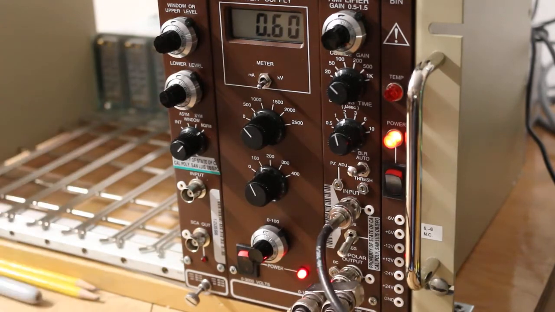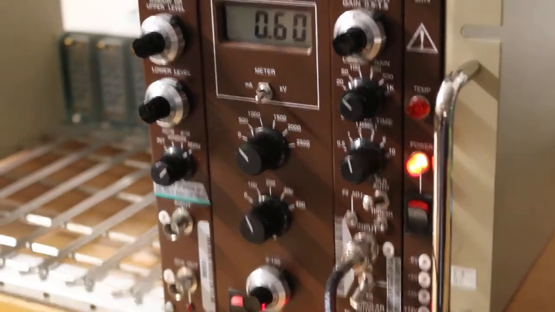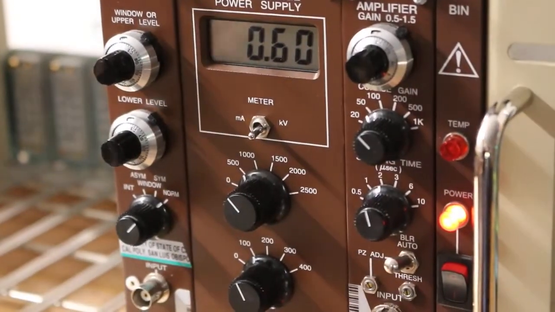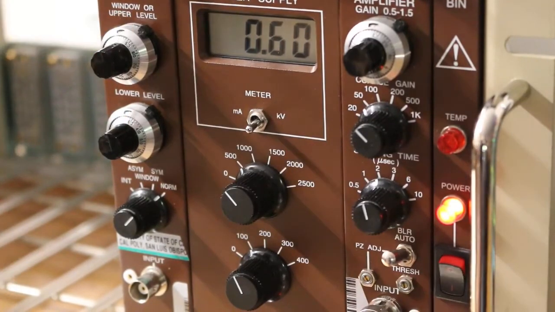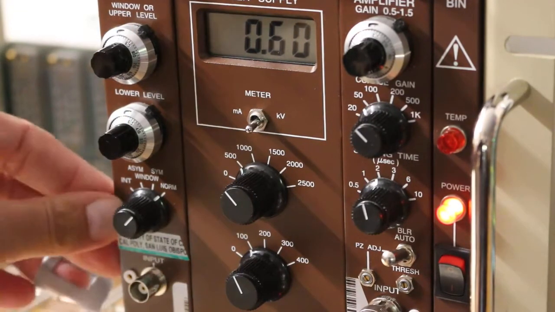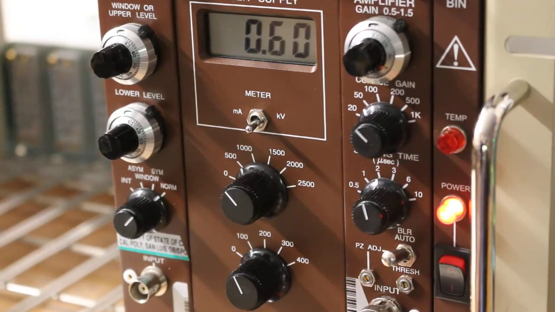Then if we look up here with the knobs, I don't know if you can read the writing on the video here as I have it. This one says lower level for this knob, and this knob here says window or upper level. So let's see exactly what the SCA does. I'll hook it all up and show you in the next video because I think this video is running a tad bit long, but let me just describe the functionality of the SCA.